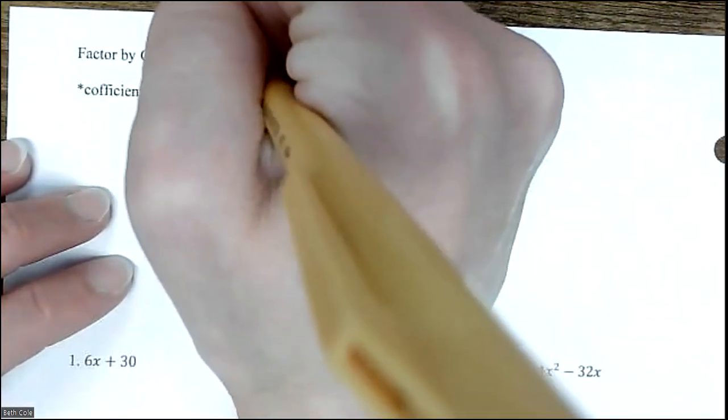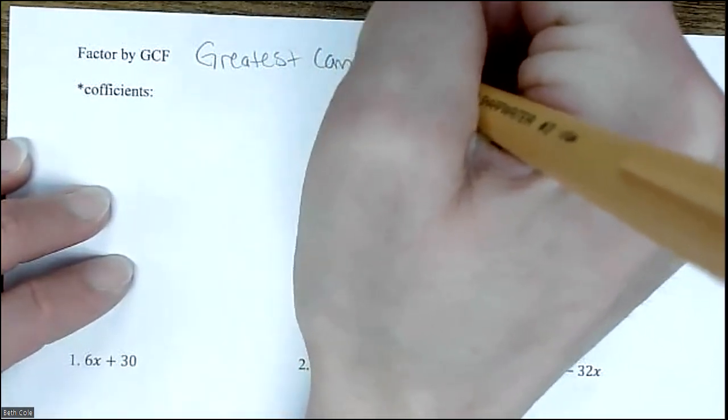If you haven't heard of that, let's write that down. Greatest common factor.